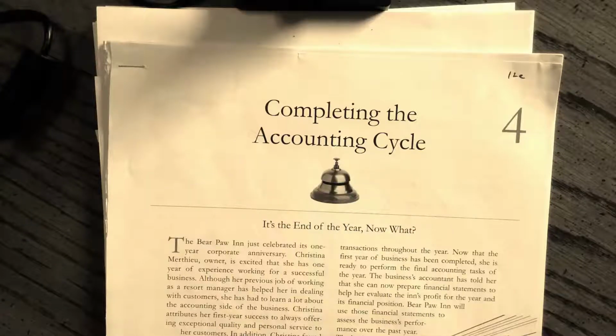This is a short introduction to Chapter 4, Completing the Accounting Cycle. I want to call your attention to 4 learning objectives to focus in on.